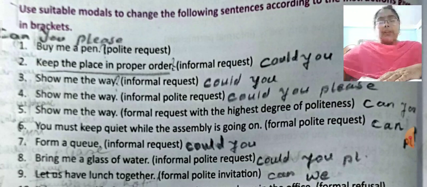Now the third one. Show me the way. Informal request. Could you show me the way? Okay. The fourth one. Show me the way. Informal, polite request. Could you please show me the way?